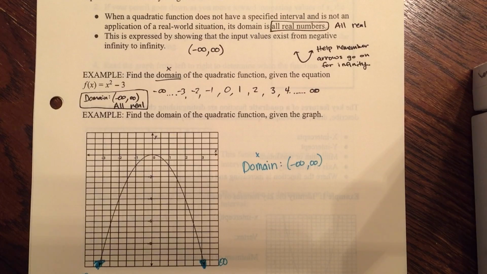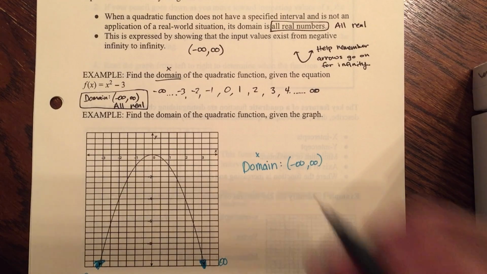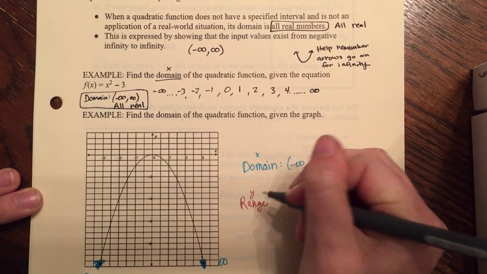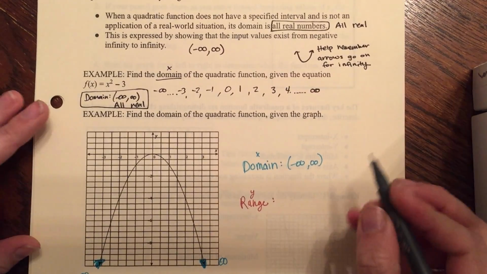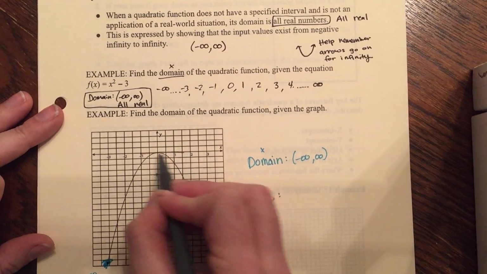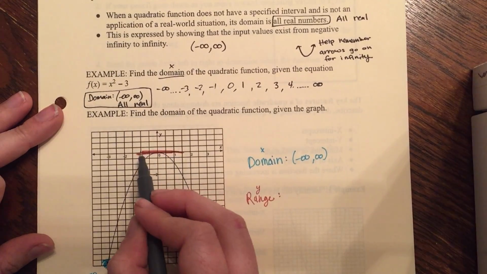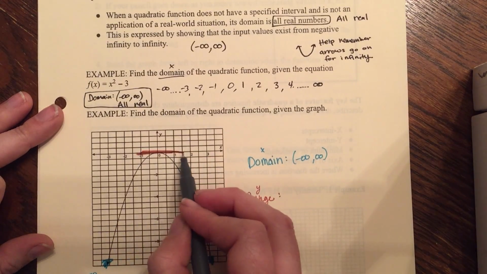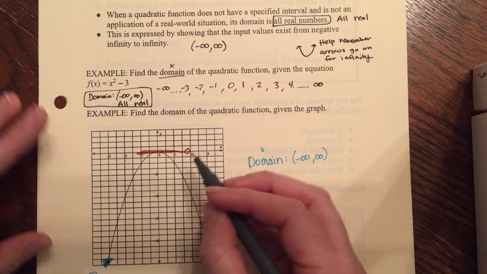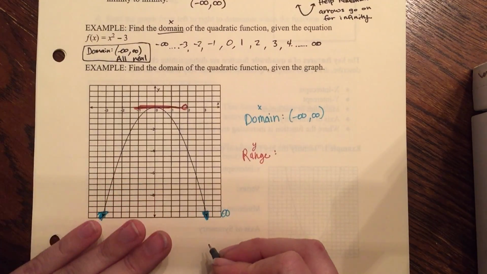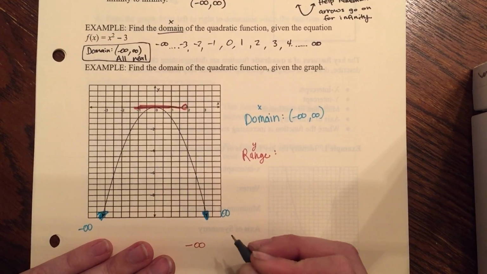If the range comes up, if you remember, range means that we're looking at the y values. My y values, that's as high as my graph goes. The highest it goes is y is 0, and the y's go down, down, down, down, so I'd be all the way down at negative infinity.